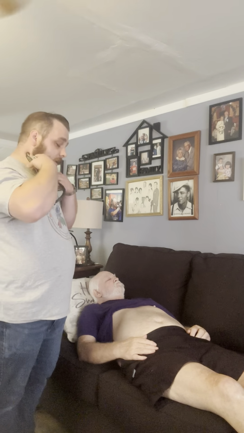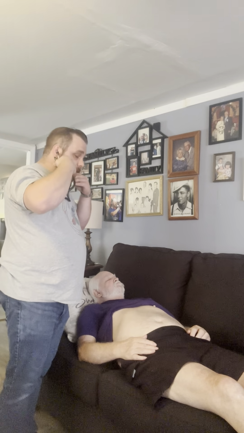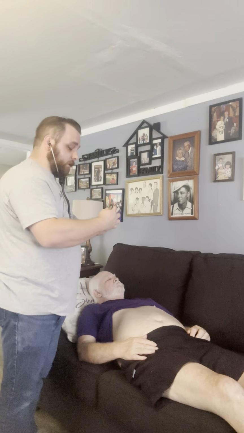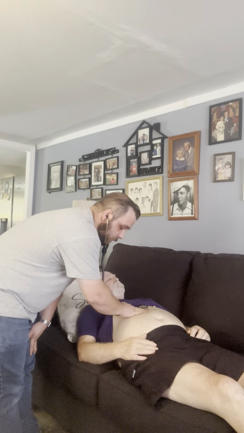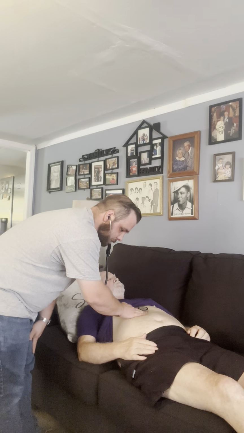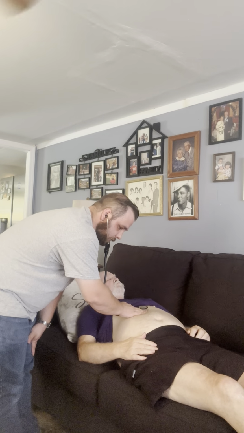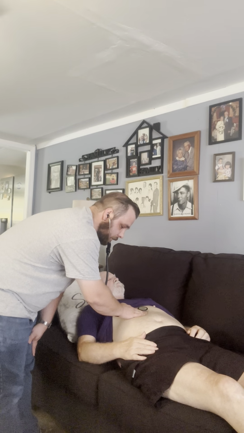And there are normal active bowel sounds in all four quadrants, and there is no friction rub noted over the liver or the spleen. Next, we are going to listen to the aorta in the epigastric area. And we're listening for any bruits. And there are no bruits noted.